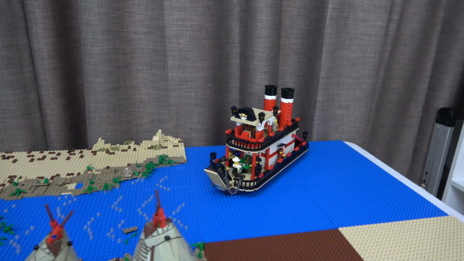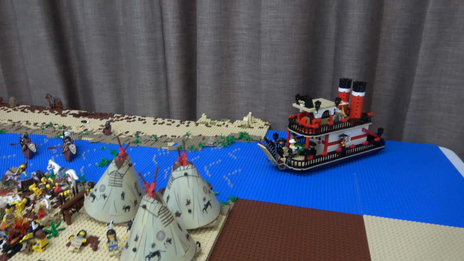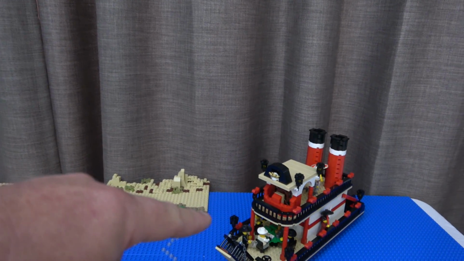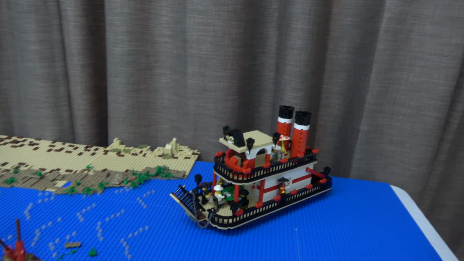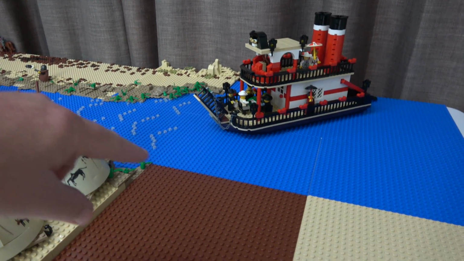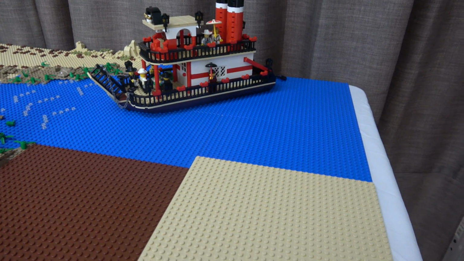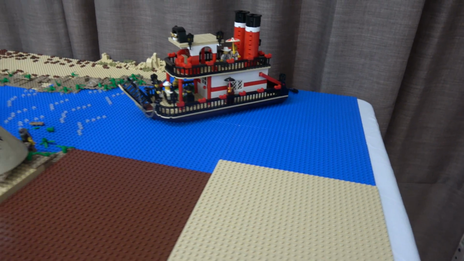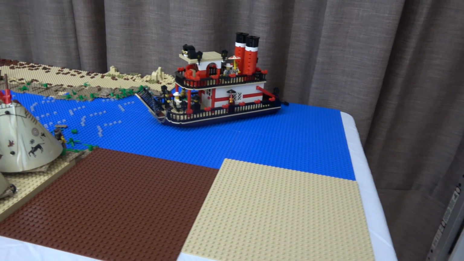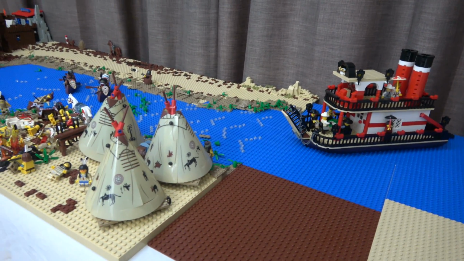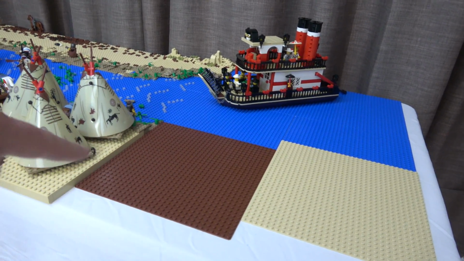So here you can get a bit of a feel what the river will be like. That will just cut straight back on the corner there, so the river will come in that way. Here I will build it around so you can get a bit of idea. If I sort of just push that plate like that, you sort of get an idea that it will shape around and have a lot more space here for the Indian camp.